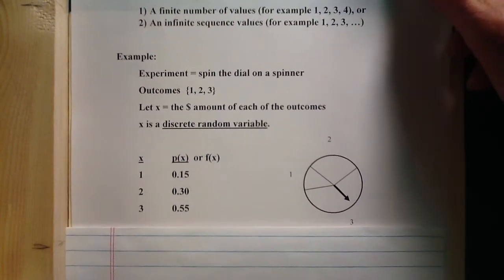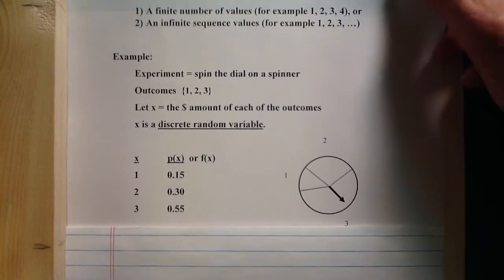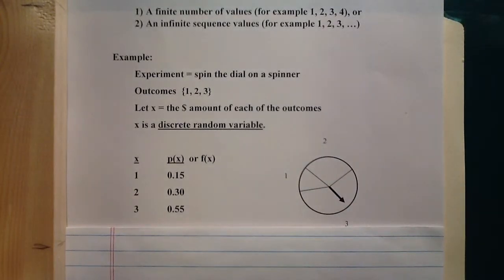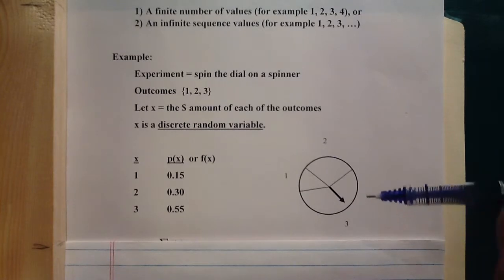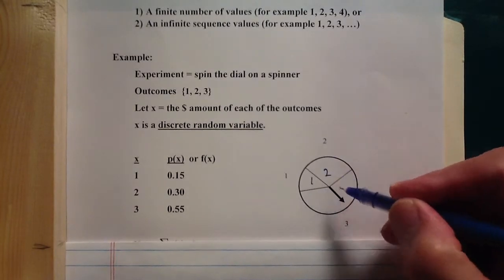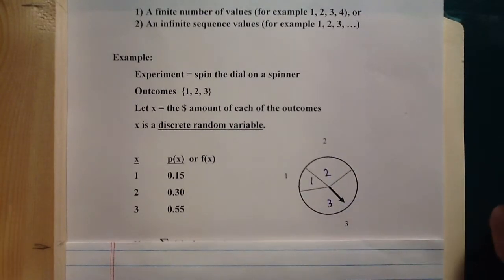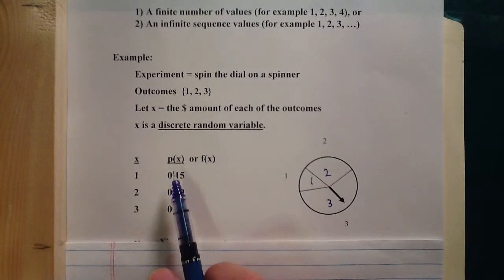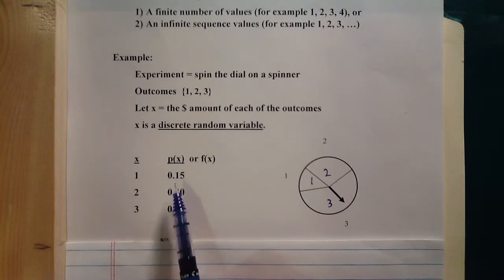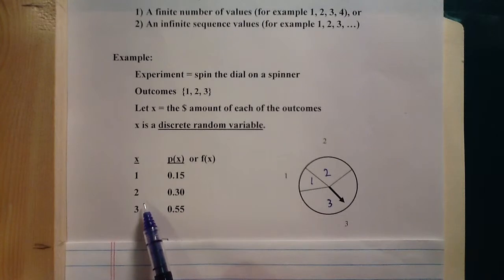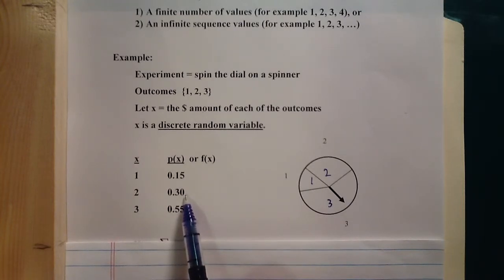Now let's take a look at this spinner, because this is a very special spinner that I've designed specifically for this video. It has three regions, region 1, region 2, and region 3, and it has a spinner, of course. And this spinner is designed so that the probability of landing on 1 is 0.15, and 30% of the time it lands on 2, and there's a 0.55 probability that it'll land on 3.